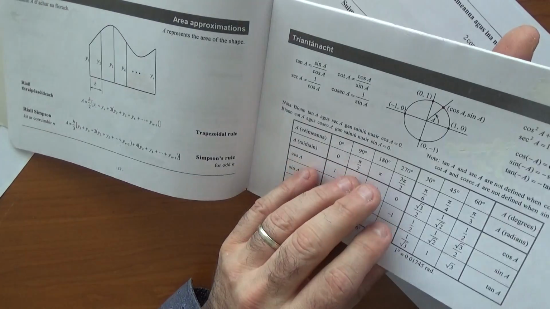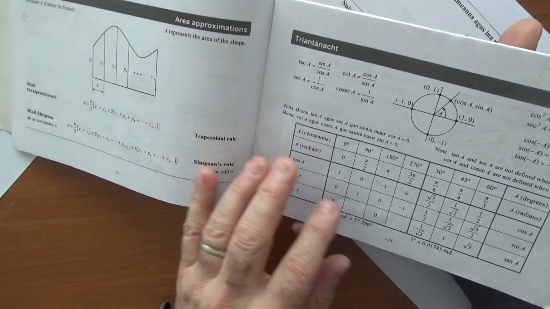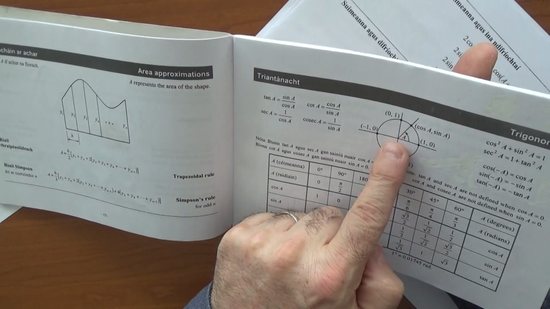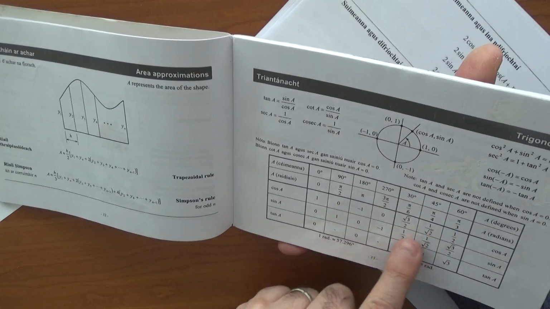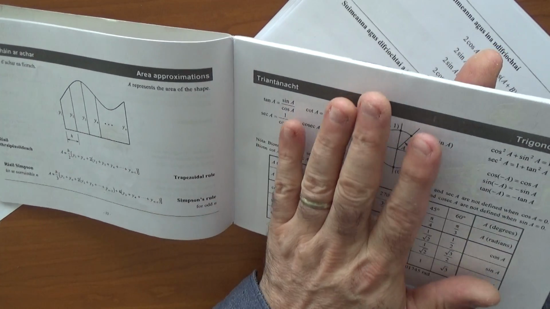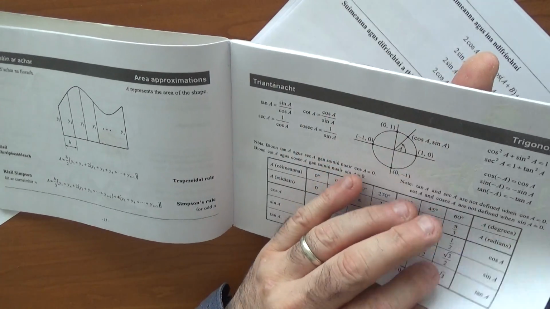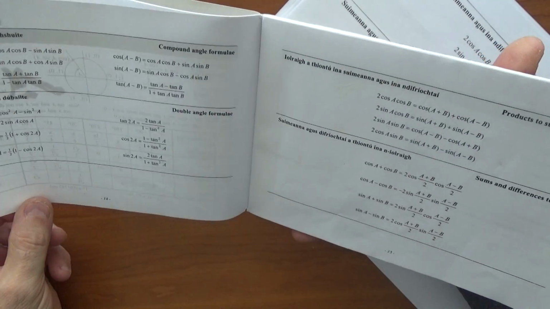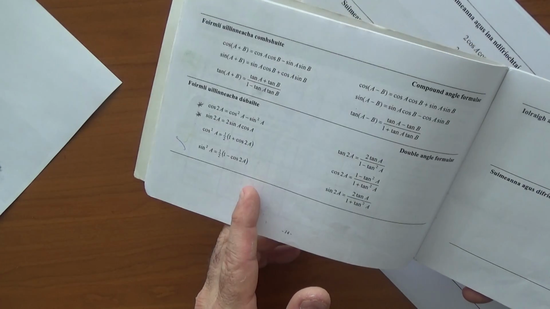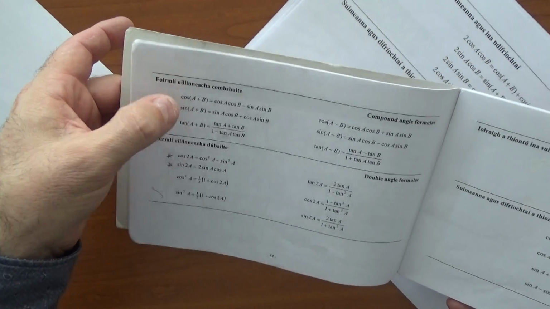Get to know that the trig starts here with the unit circle and the special angles, the results for the trig functions. That's the opening page of trig. Then you're going into what we're talking about now. Recently we did the double angles and the compound angle formulas.